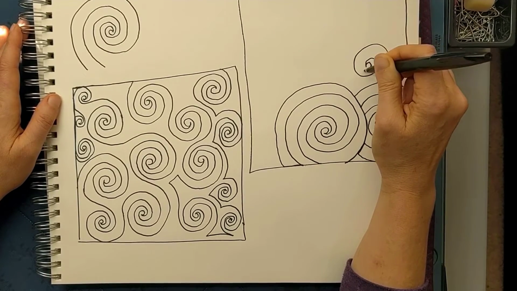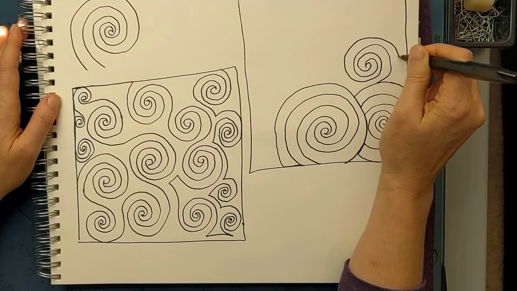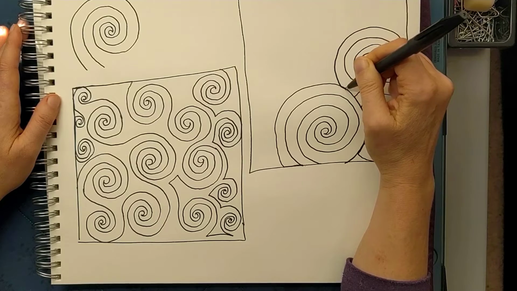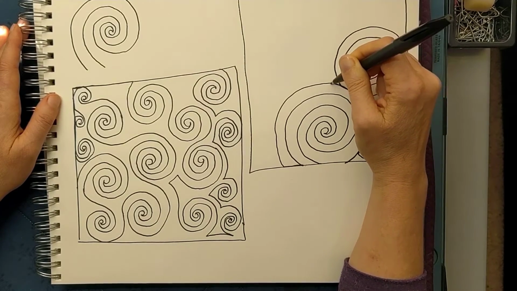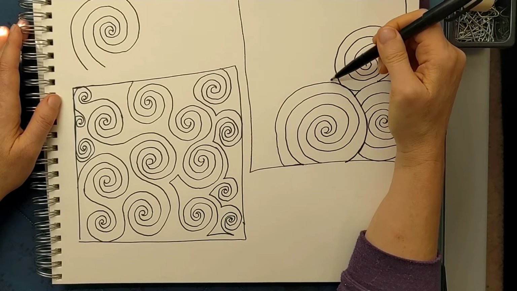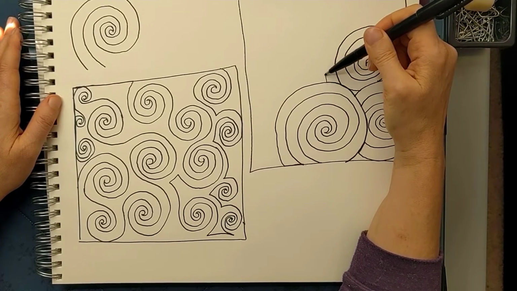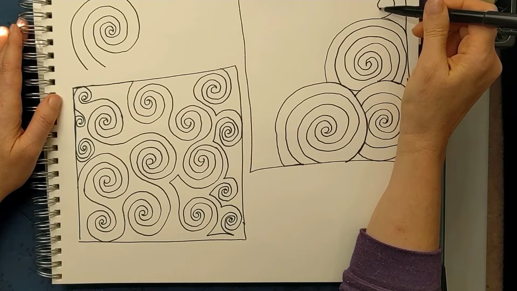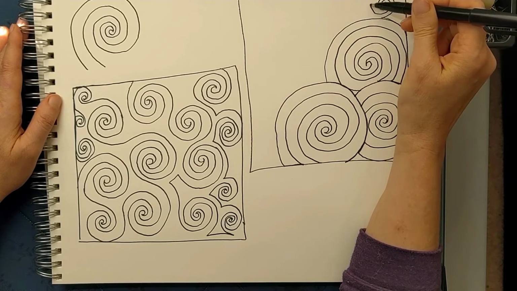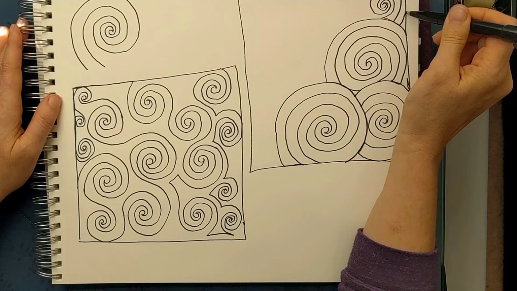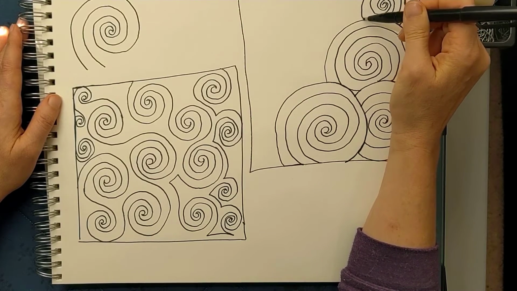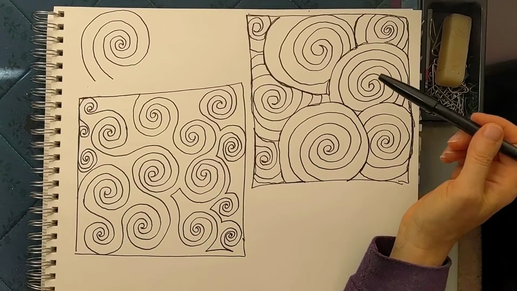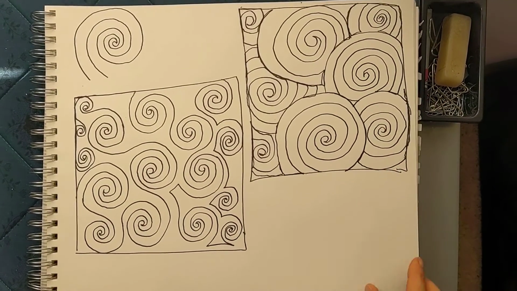So I just continue on like that and fill up my spaces that way. I have a choice here. I can make this swirl bigger, or I can start a new one. I think I'm going to do one more echo, then come back out and do a small swirl in here. Just fill up that space while I'm thinking about it. Now I finished off my rainbow swirls.